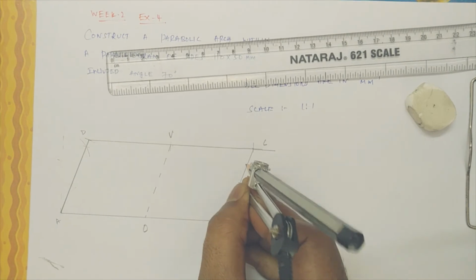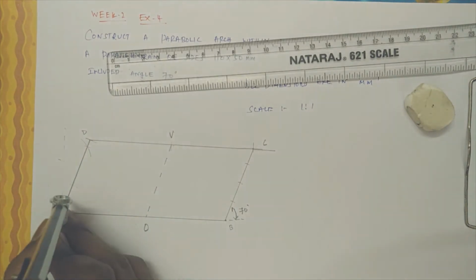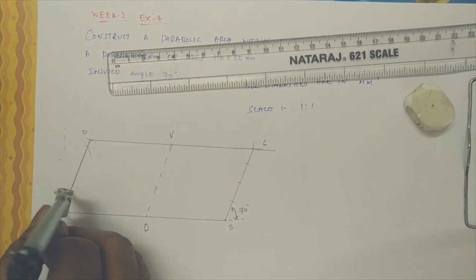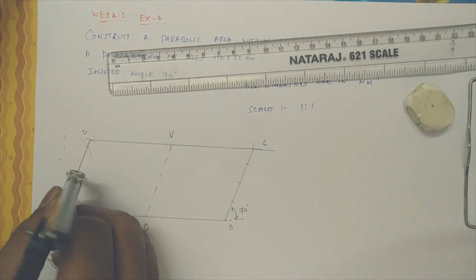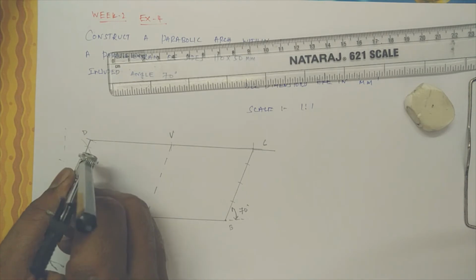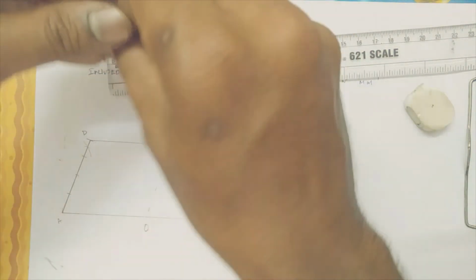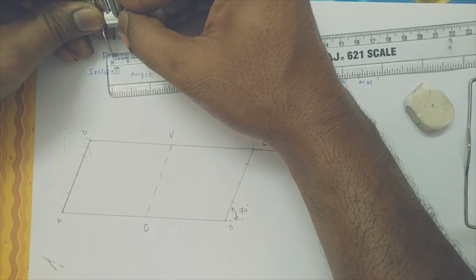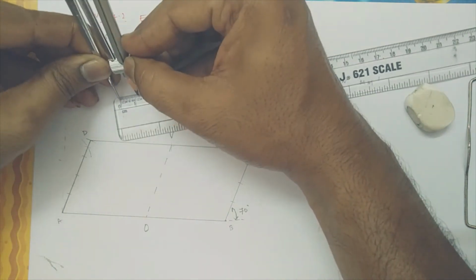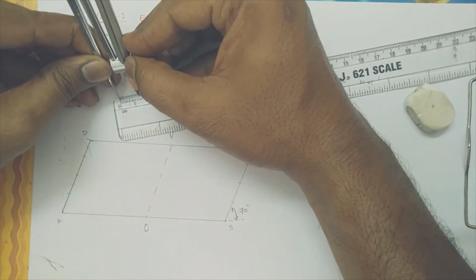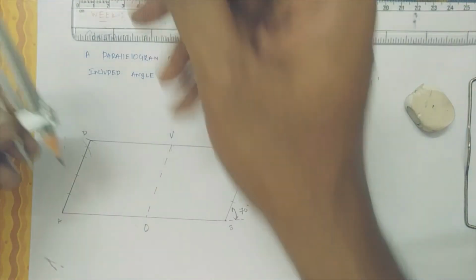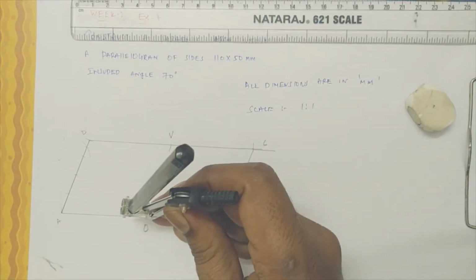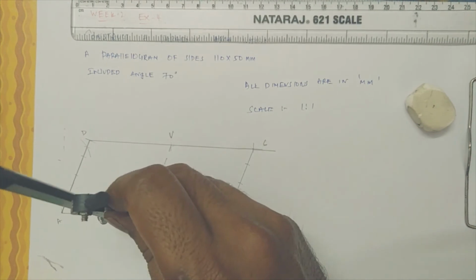It gives you 4 divisions and 3 points between B to C, similarly A to D. 1, 2, 3. So now again between O to A and O to B, I'm making it 13.75 mm for the 55 mm length. I am making equal divisions.